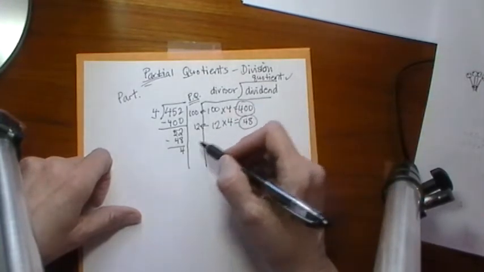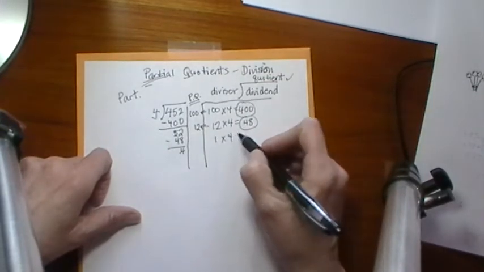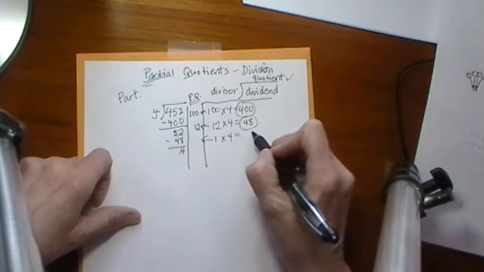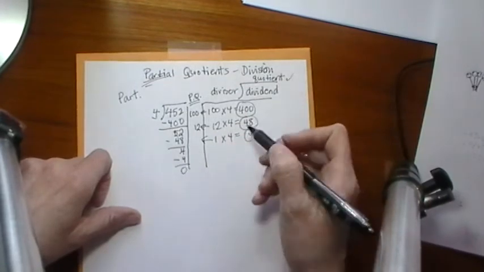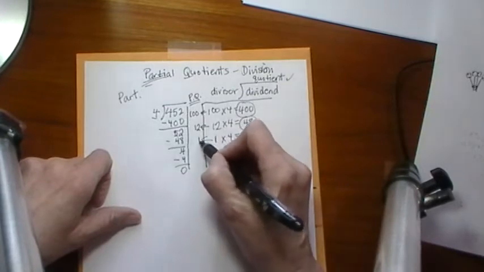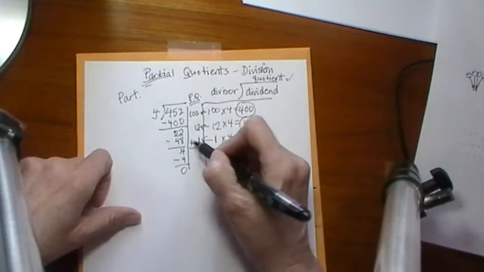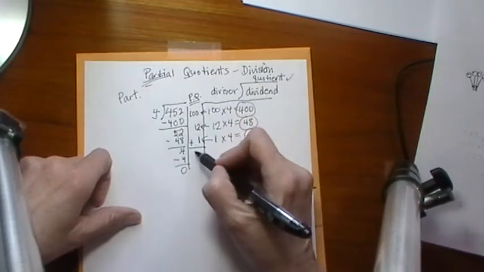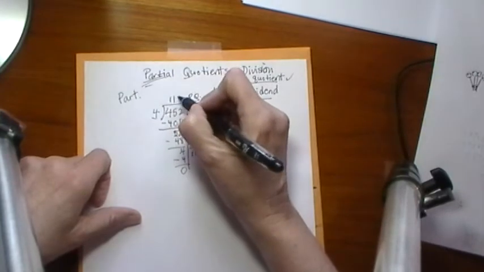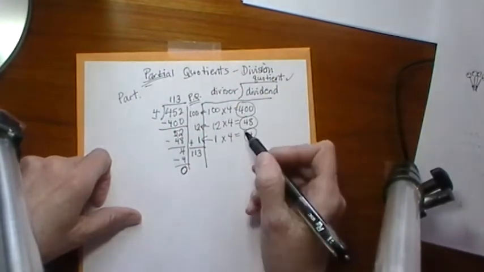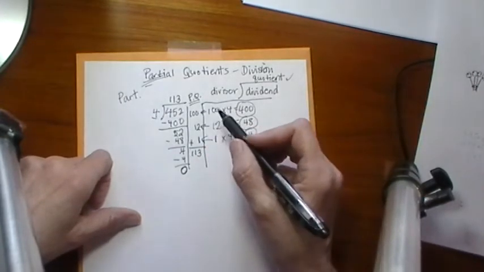And now, 4 divided by 4, well, we know that's 1. So we have to write it over here in the workspace. The 1 goes in here. 1 times 4 is 4. The 4 comes around here, and we subtract it, and we get 0. This 1 needs to be here. Now, these are all part of the final quotient. To get the final quotient, let's add them. 100 plus 12 plus 1 is 113. So the final quotient would be 113 and a remainder of 0. So it works out evenly. 113 times 4 equals 452.